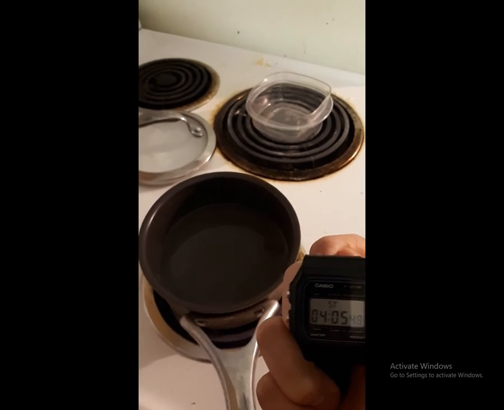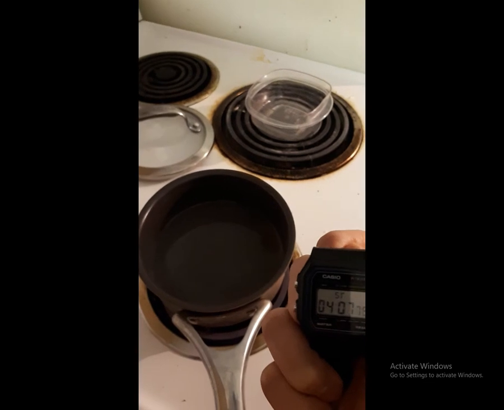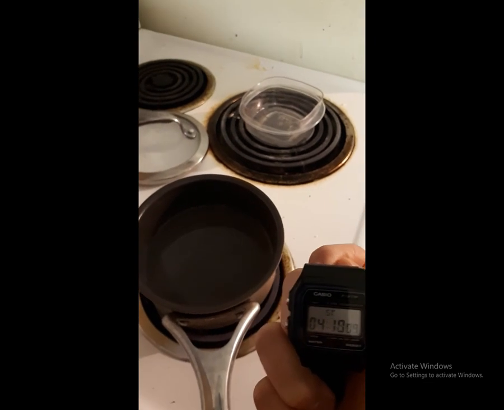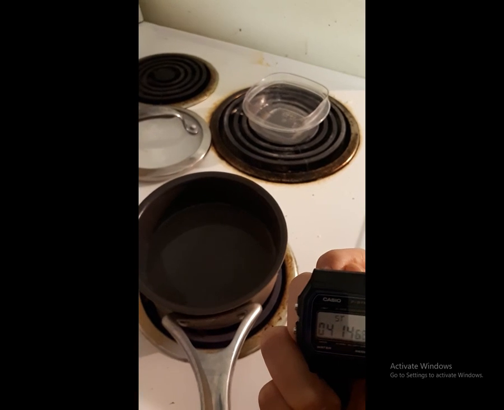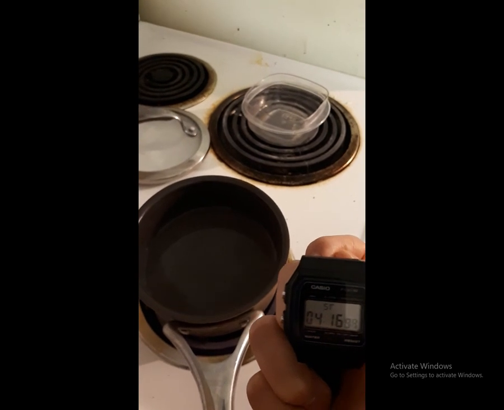Yep. So hopefully the water will be fully boiled within 1 more minute.